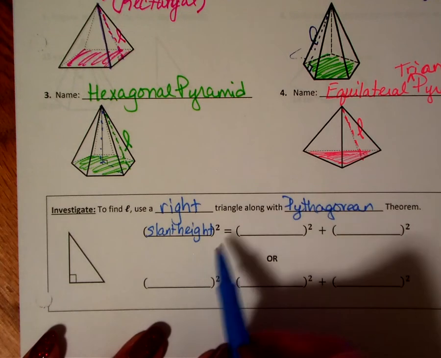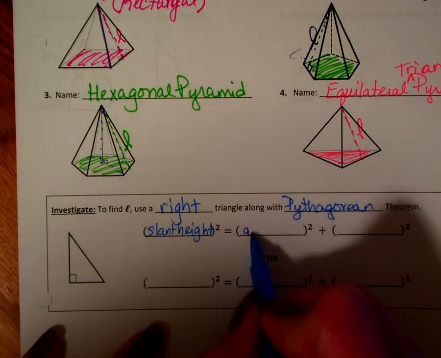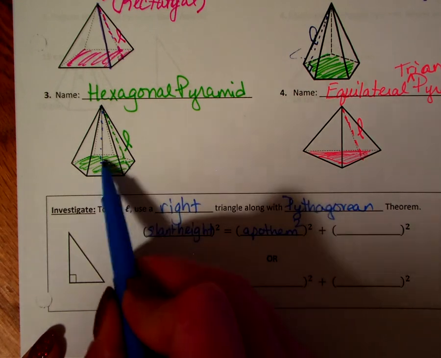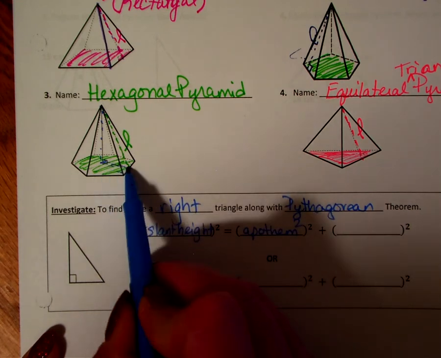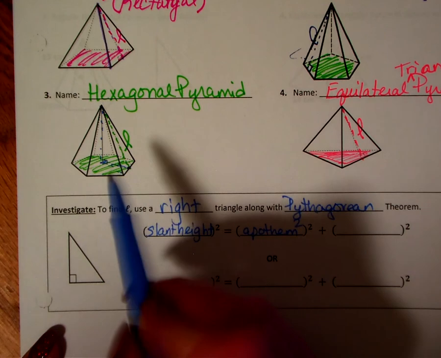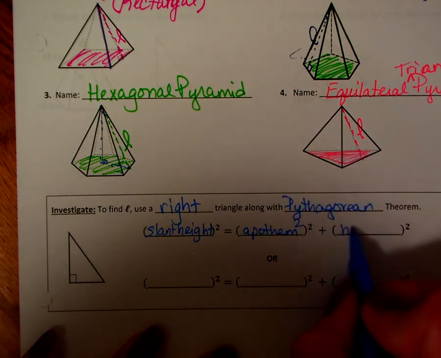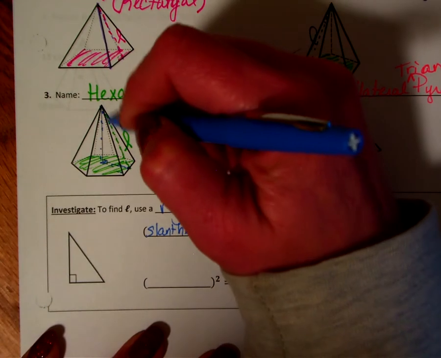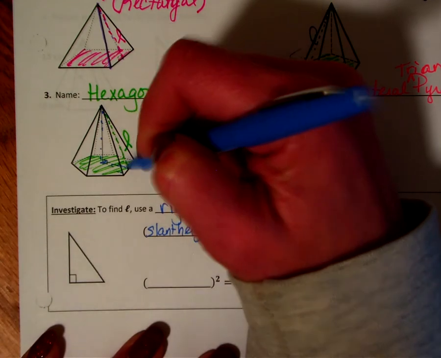Your slant height squared is equal to the apothem squared, right? Your apothem would be here, plus the height squared. Your slant height would be here.